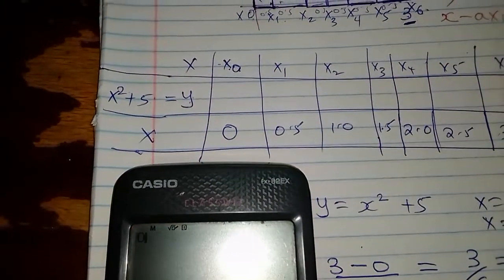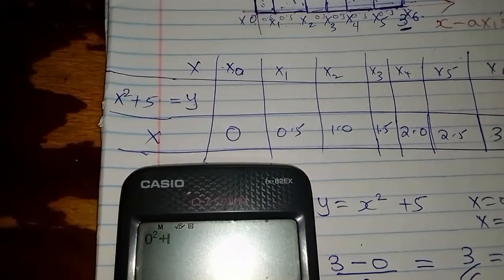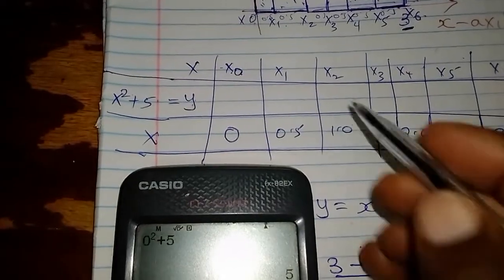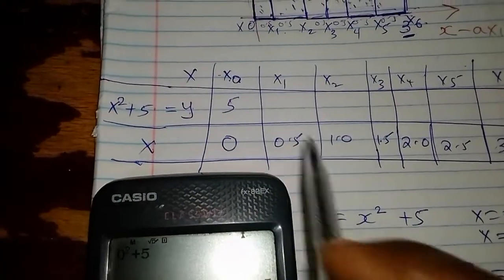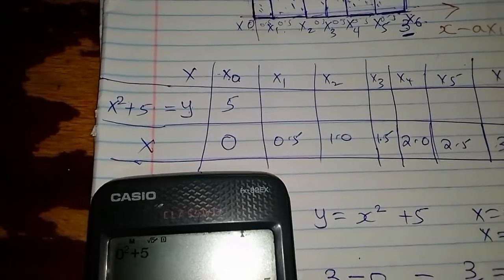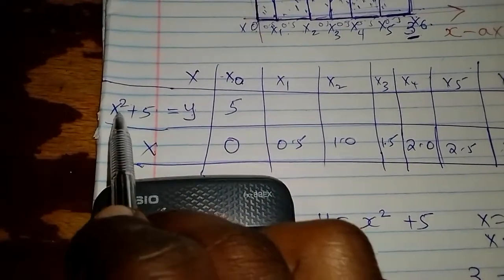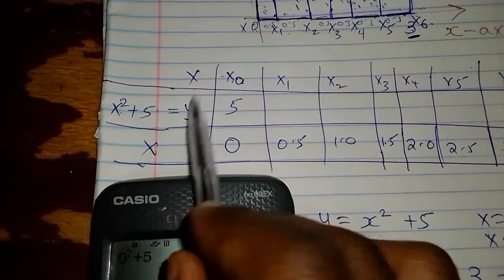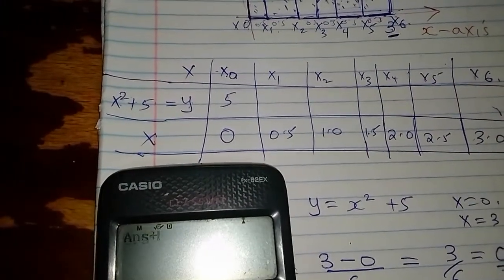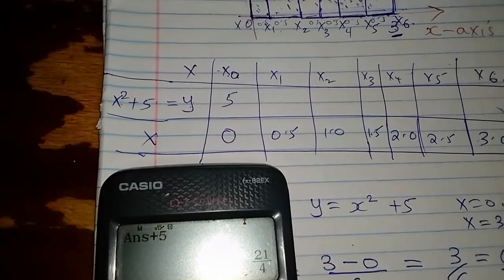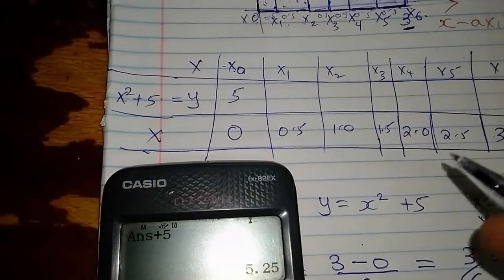I'll say 0 squared, then plus 5. That gives me 5. So I'm going to write here 5. Okay, I'll do the same for this. I'll come here and say 0.5 squared plus 5. That gives me 5.25.